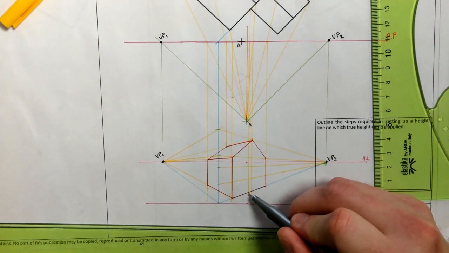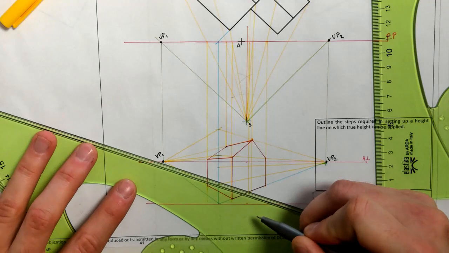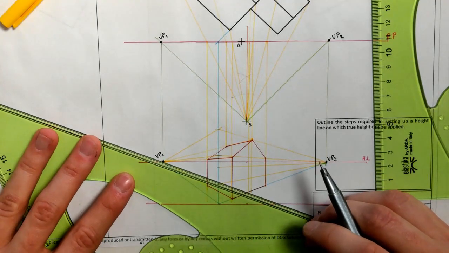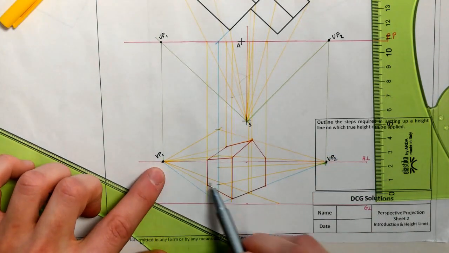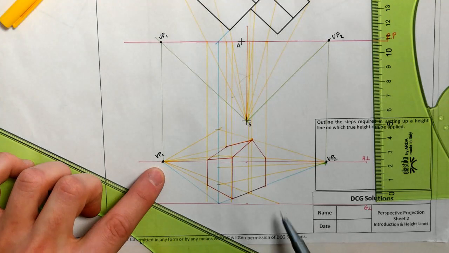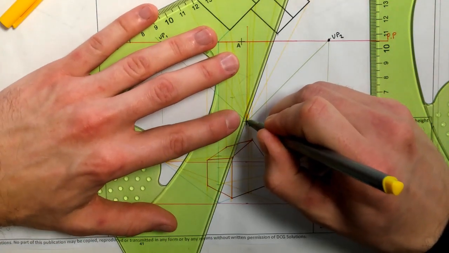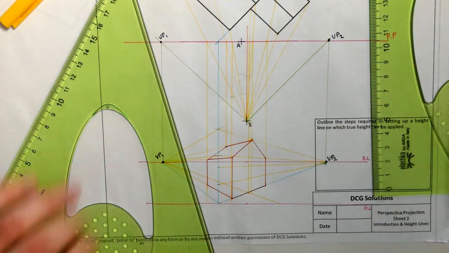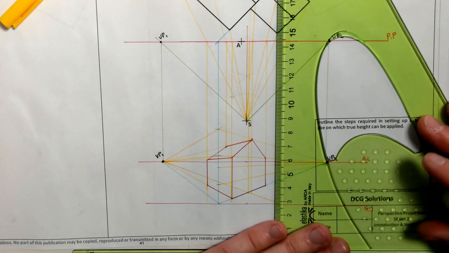Where it crosses the bottom of the building, we're going to extend the line from vanishing point 1 through that point. So we're kind of working a little bit backwards. We're going from vanishing point 1 through that point and on out. And the reason we do that is because that's going to give us where this point goes in our perspective view. So let's pull that down.